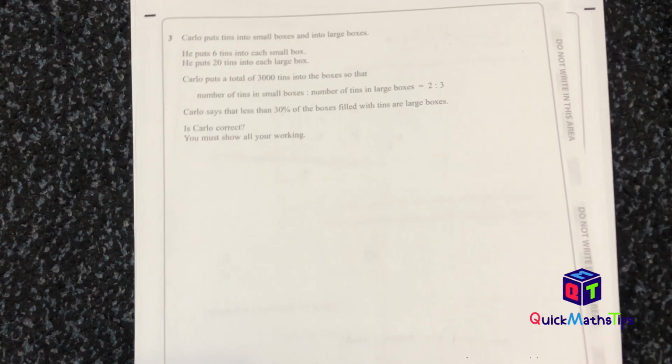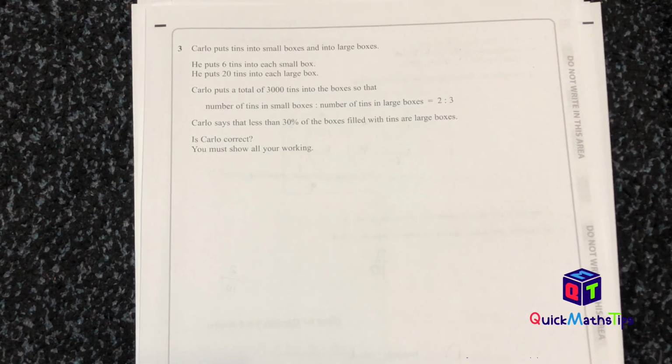Carlo puts tins into small boxes and large boxes. He puts 6 tins into each small box and 20 tins into each large box. He puts a total of 3,000 tins into the boxes so that the number of tins in small boxes to the number of tins in large boxes is 2:3. He says that less than 30% of the boxes that have been filled with tins are large boxes. Is he correct? You must show all your working.